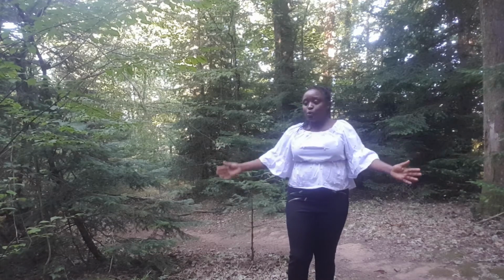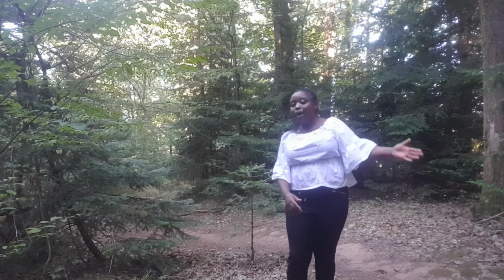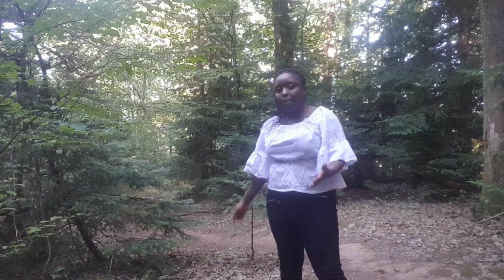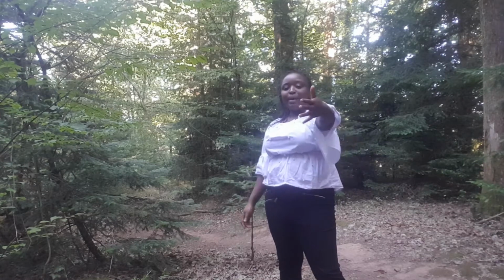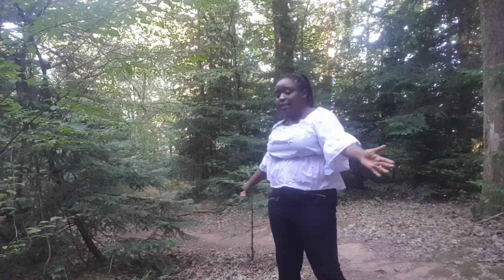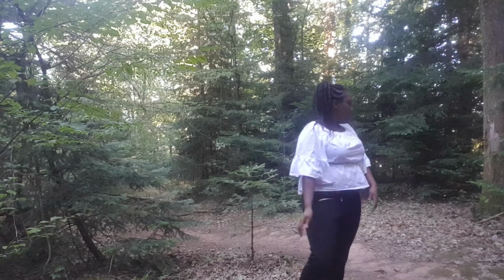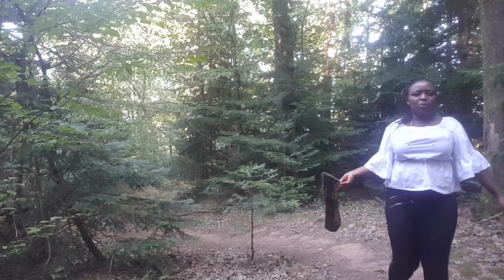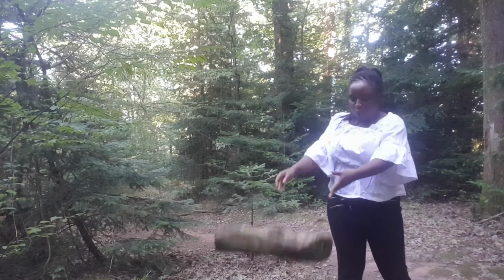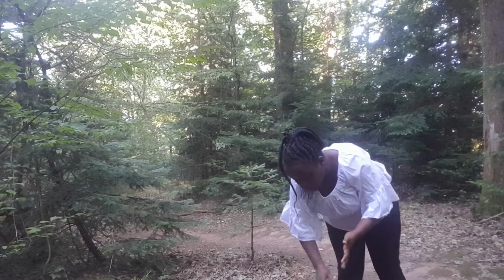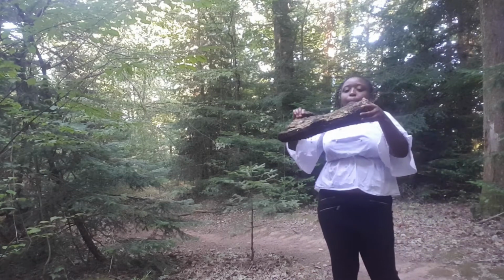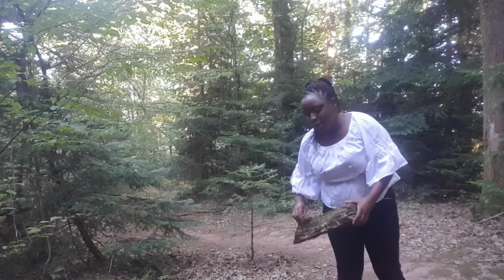Now, from trees we get wood. How do we call wood in Kikuyu? We call wood bow. Behind my camera there is a tree that was cut. It was basically cut for wood. It's not really like wood, but bow, that's how we call wood.